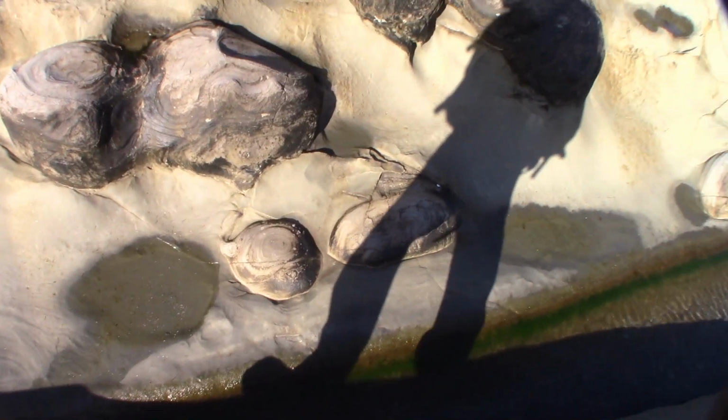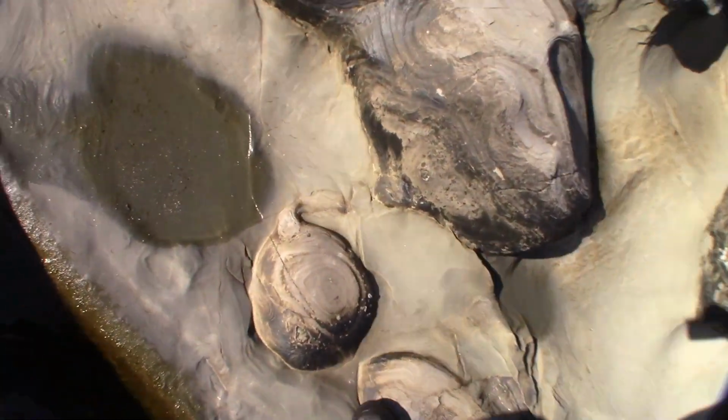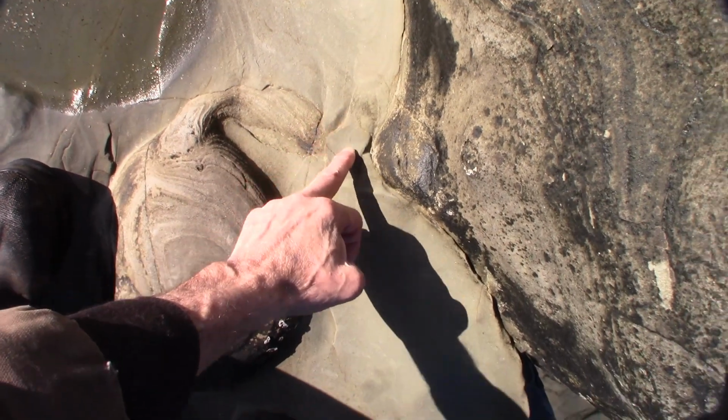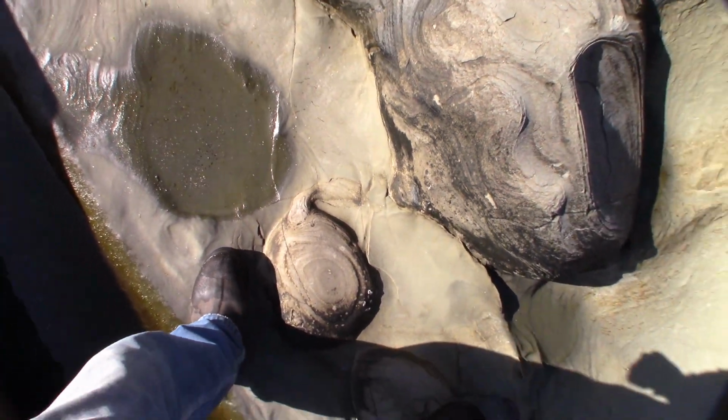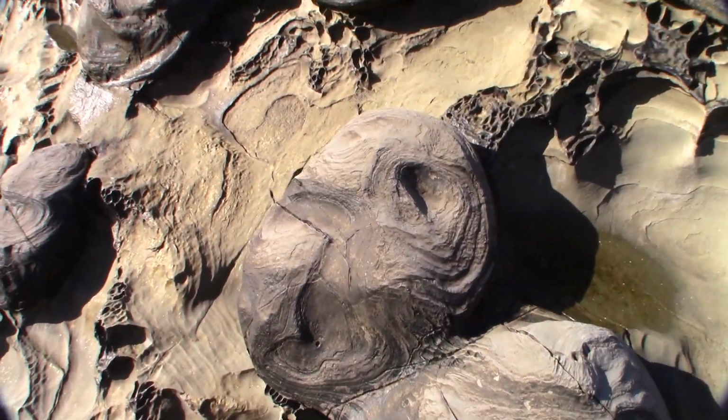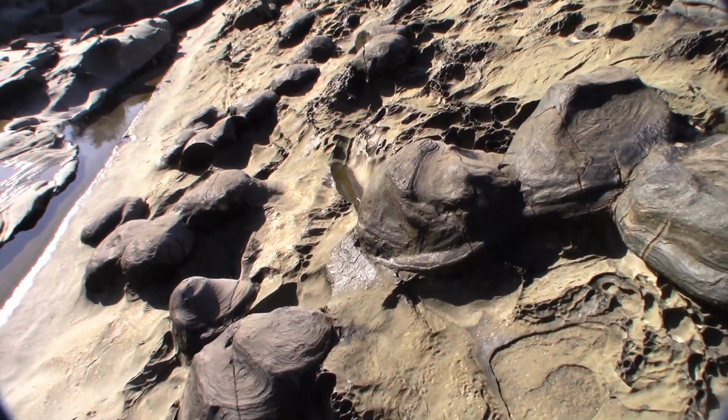Okay, I've been looking for straps coming off the interstition. I think I might have one here. Looks like most of them are eroded. Trying to find one.